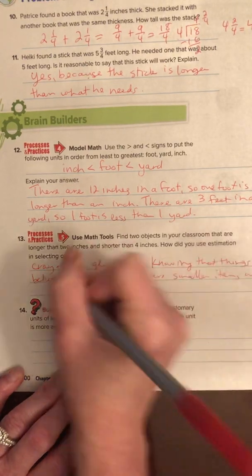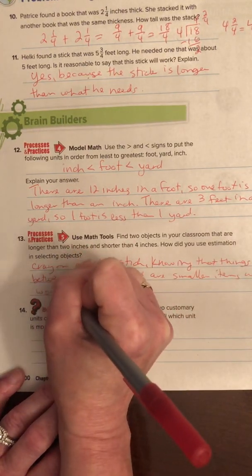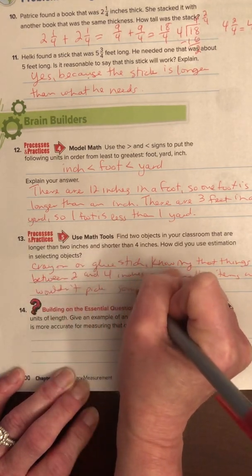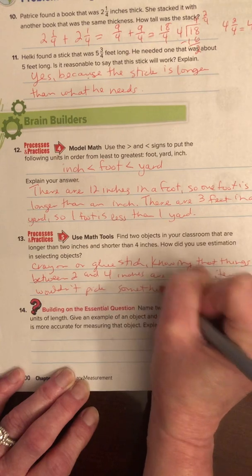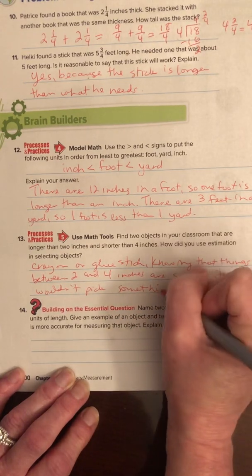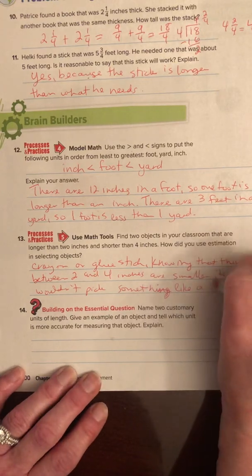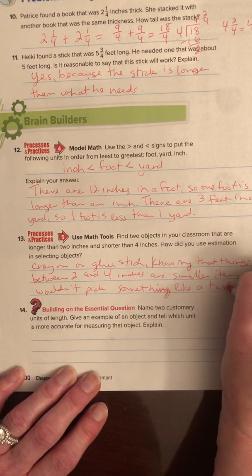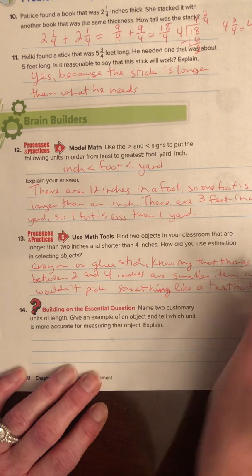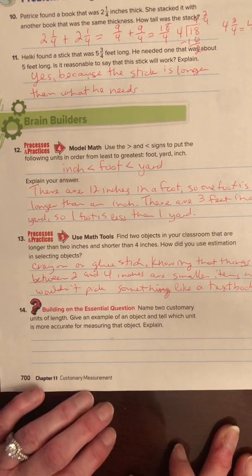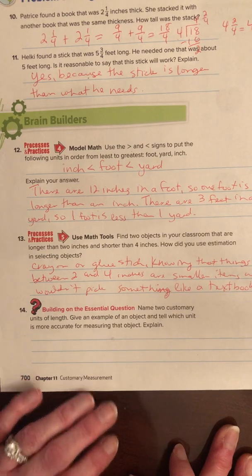We wouldn't pick something like a textbook, right? Very sloppy writing, sorry about that. Like a textbook, because that would be closer to like a foot, right? We talked about that in the beginning, right? Your binders, your folders, I mean, all those things would be a lot bigger than 4 inches, right?